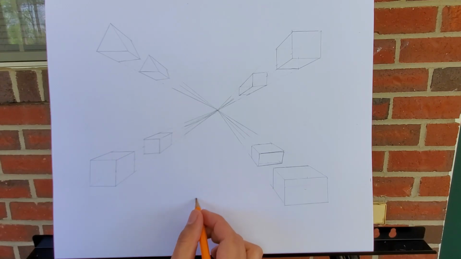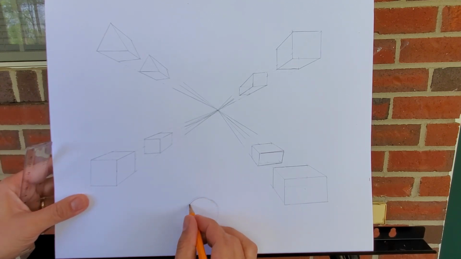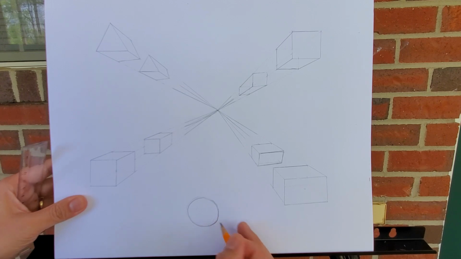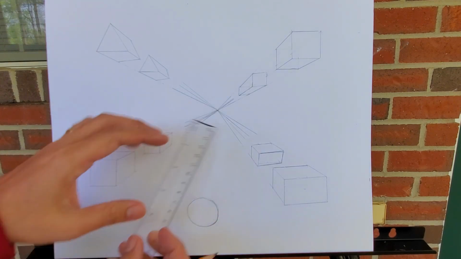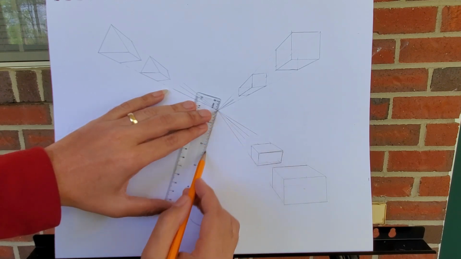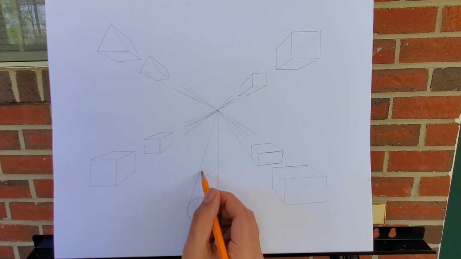Now let's try to use another shape. This time it's a circle. As I always say, we start with a sketch first if we are not sure about our drawing, and trace it back darker when we are done with the sketch. After our circle, we are going to connect the edge of that circle to our point of perspective, and then draw the second, smaller circle.